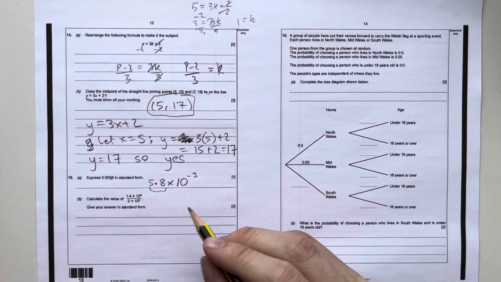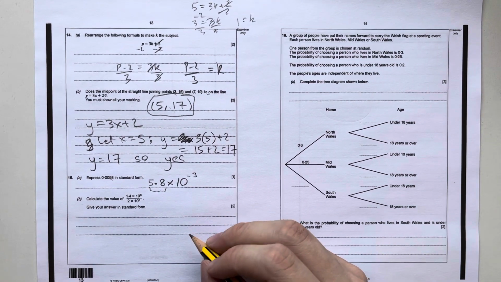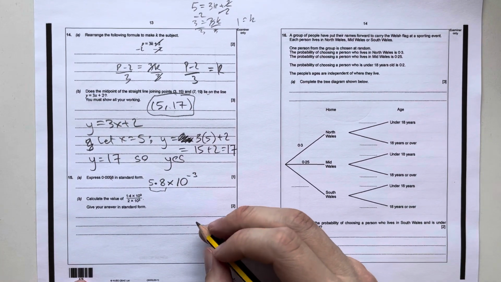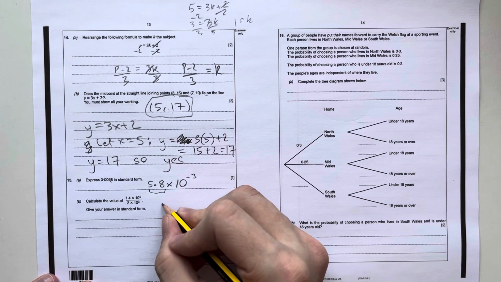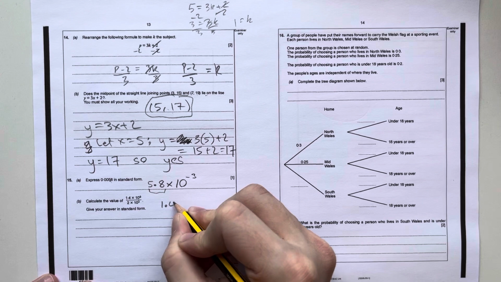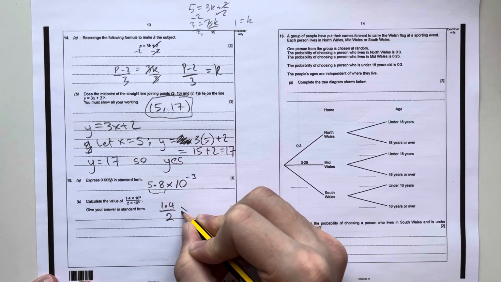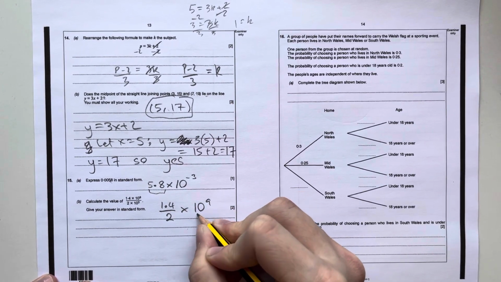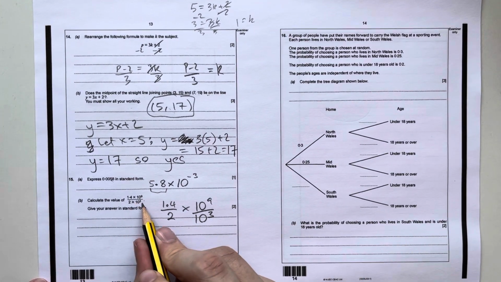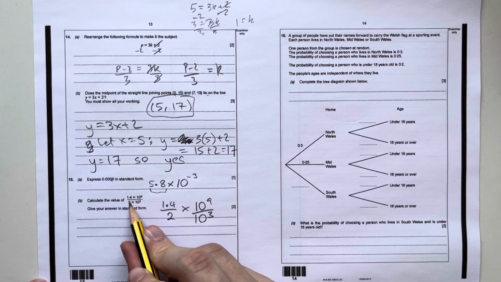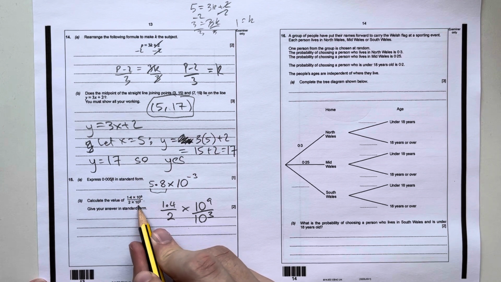Okay, calculate the value of 1.4 times 10 to the 9 divided by 2 times 10 to the 3. Okay, so we just do these separately. So this essentially is 1.4 divided by 2 times 10 to the 9 divided by 10 to the 3. We just do the divide separately. So 1.4 divided by 2, 10 to the 9 divided by 10 to the 3.